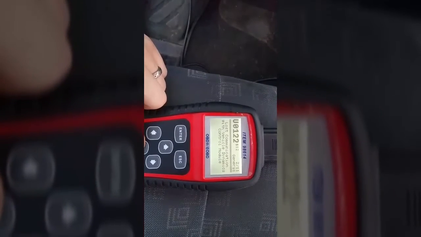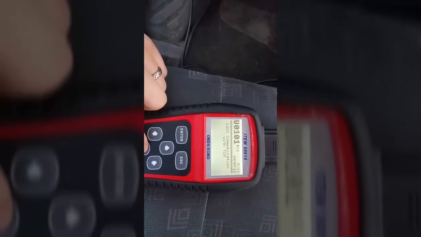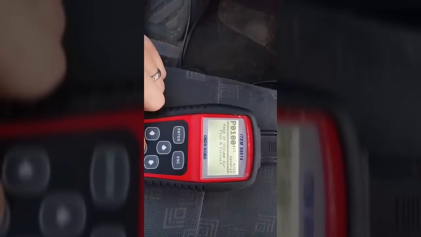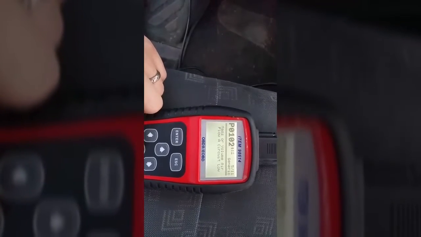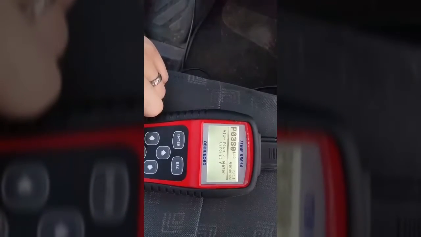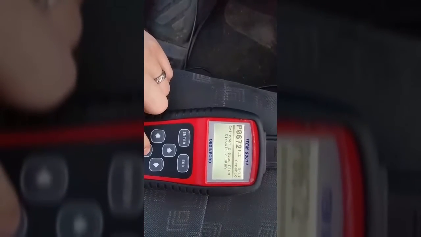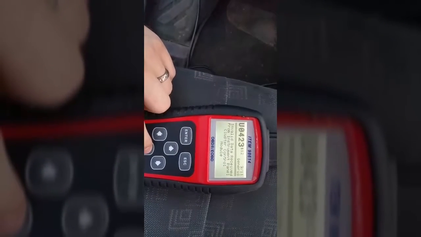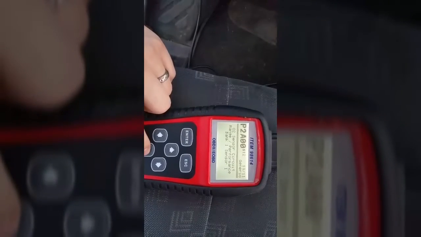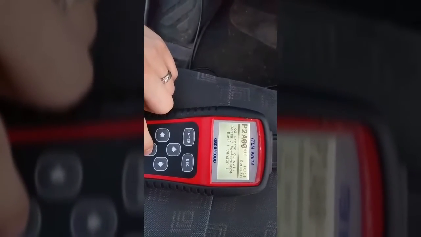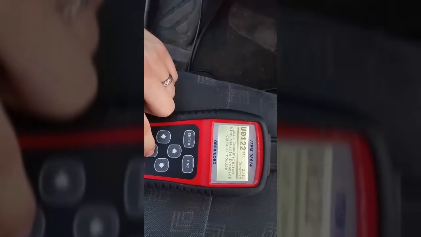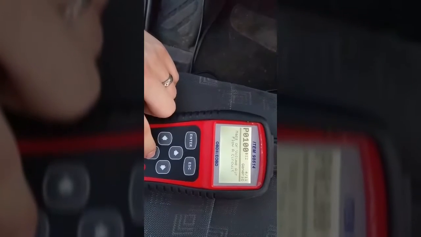Lost communication with the vehicle dynamic control module. Lost communication with TCM, mass or volume airflow A circuit, cylinder 1 glow plug circuit, glow plug heater circuit, cylinder 2 glow plug circuit, invalid data received from instrument panel cluster control module, O2 sensor circuit range performance. Okay, I had this one, incorrect gear ratio. Wow, 11 codes. This is weird.